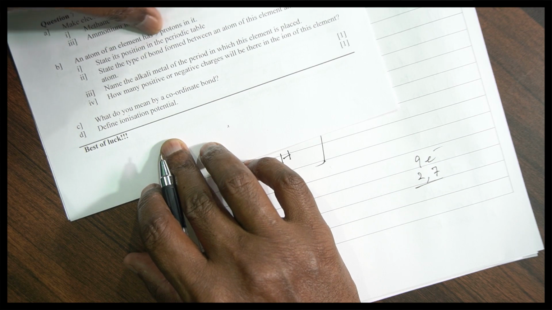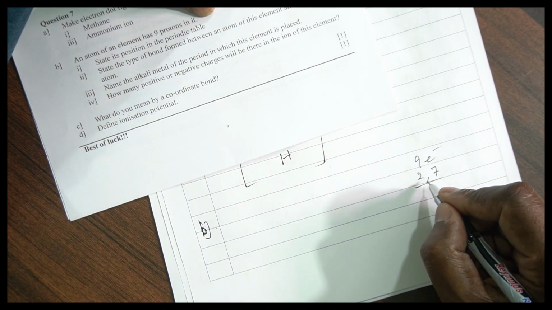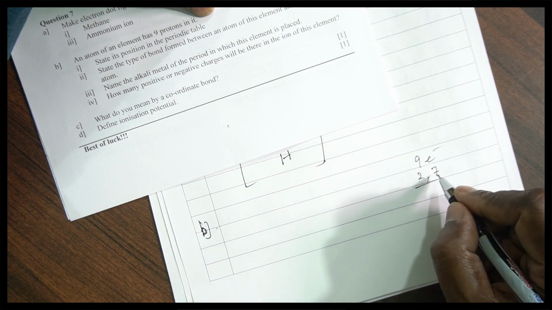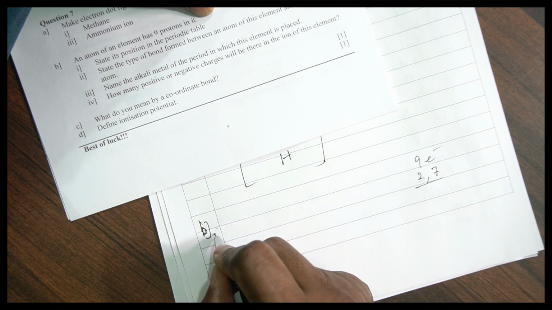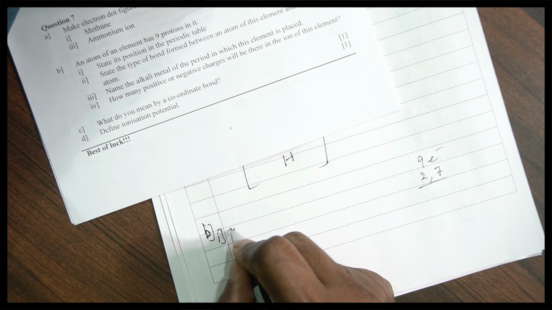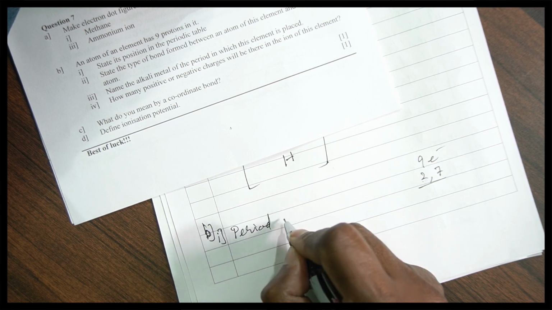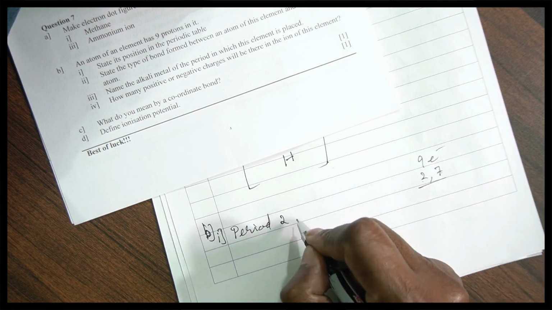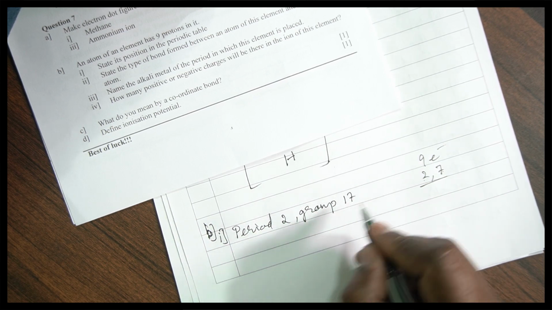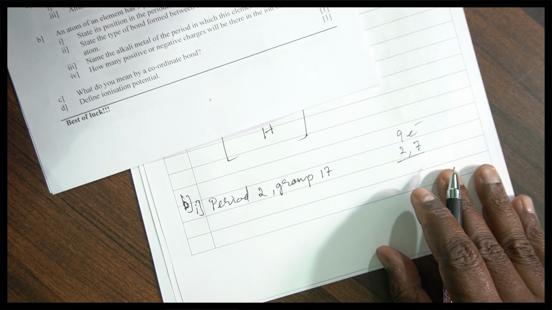Number 1, state its position in the periodic table. The configuration is 2, 7. So the number of orbits is 2, so it is in the second period. So for part 1, you will answer period 2. And 7 valence electrons, so group 17. Group 17. Period and group, both you will mention, then the position is correct.